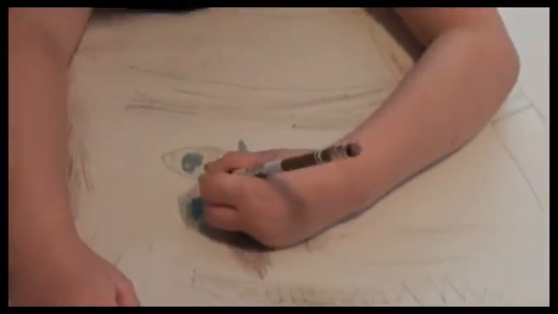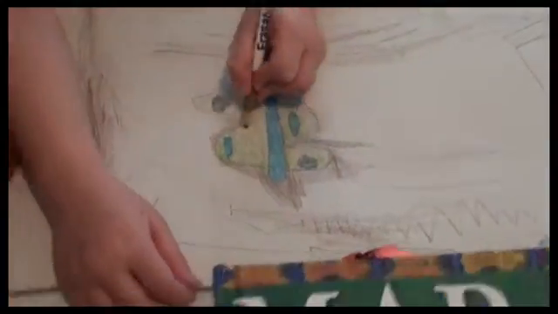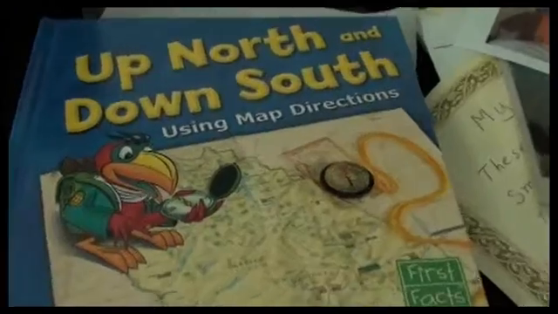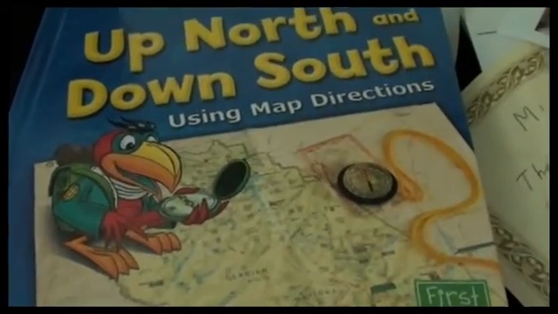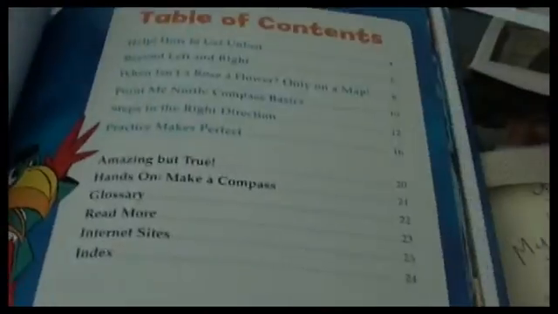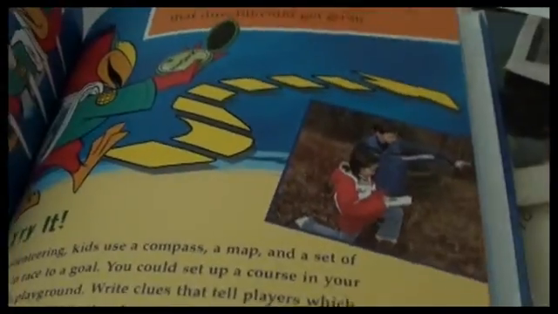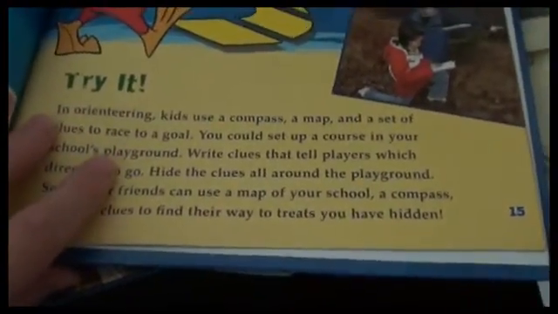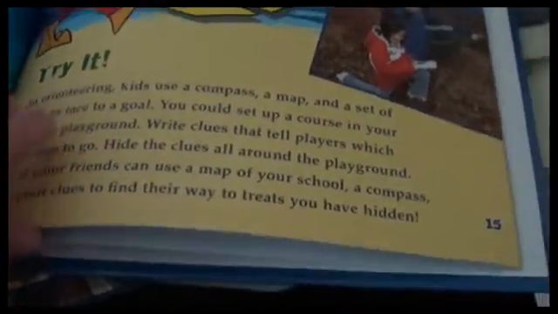Day 1 is drawing the bedroom. Day 2 is going to be doing more reading with another activity. So day 3 we're working on using the map directions and the compass, and there's a couple of cute little activities in here that we did. We didn't get to do the one where the kids use a compass and a map to do a goal, because we actually don't have a compass right now, which we didn't know we were going to need one.